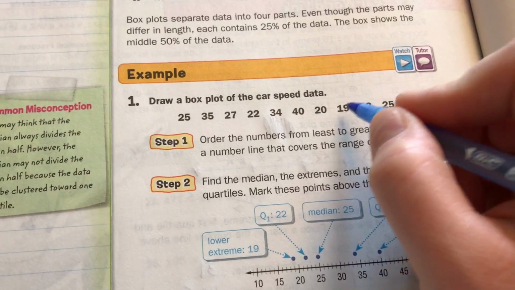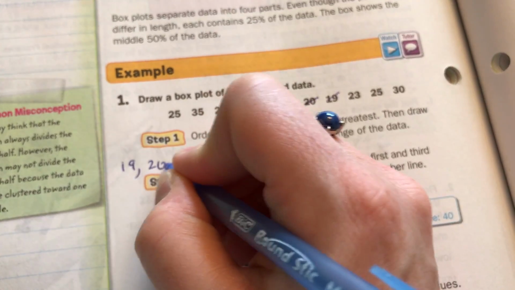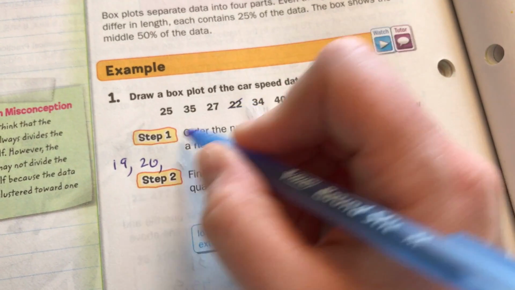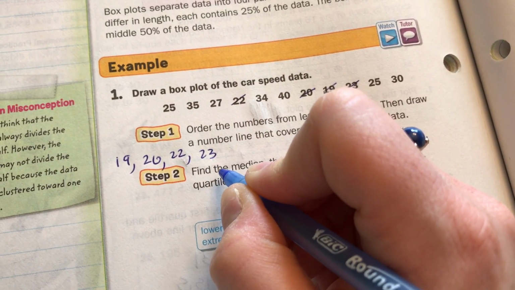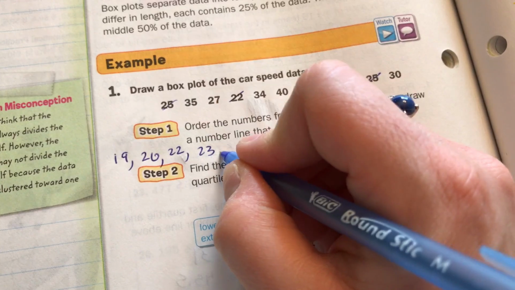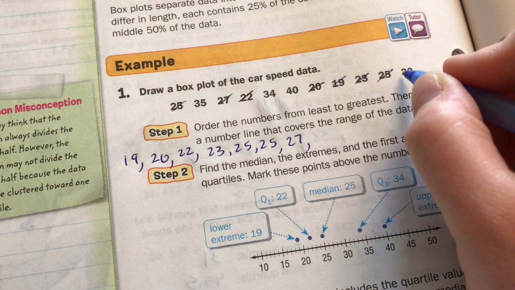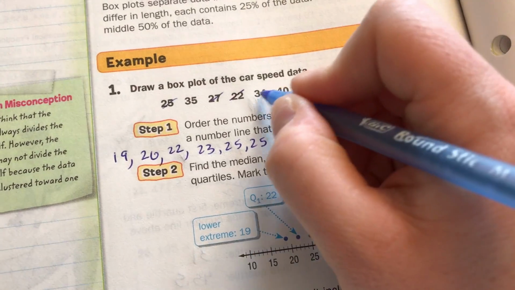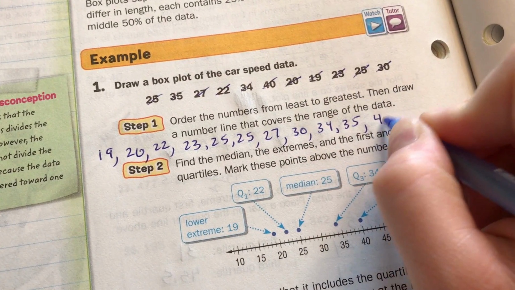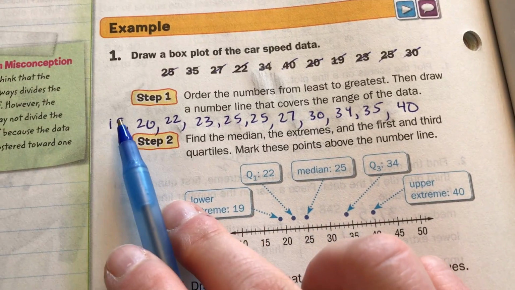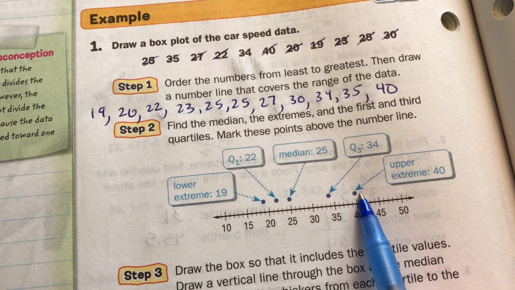Starting with, it looks like 19. So 19, then you got the 20s. So there's no 21, there's a 22. 23, 25, there are two 25s, and a 27. Now going into the 30s, 34, 35, and then 40. So the range of the data would be from 19 to 40. So the lower extreme is 19, the upper extreme is 40.